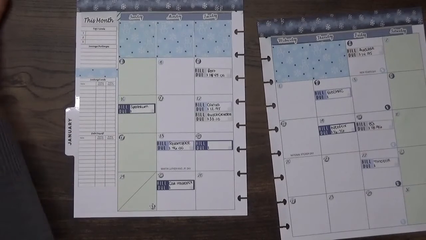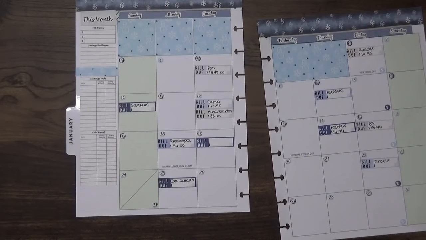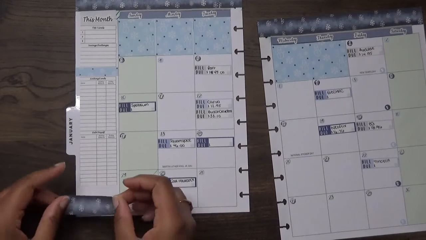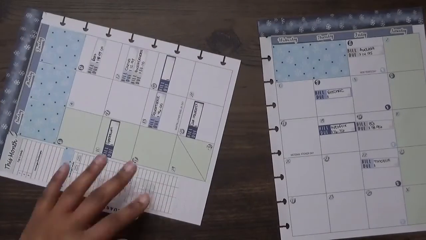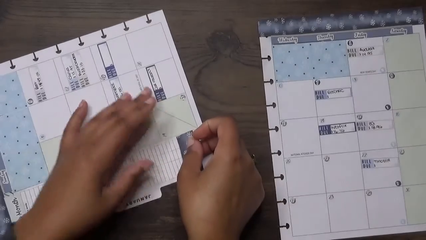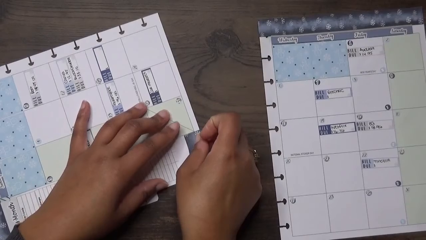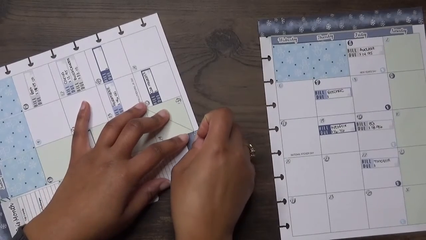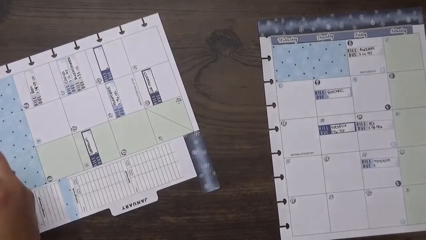So I think I have some leftover washi here that I can use to close things off at the bottom, which would be cute. I will use this at the very bottom, and some of my gray in between to tie in more of that gray.